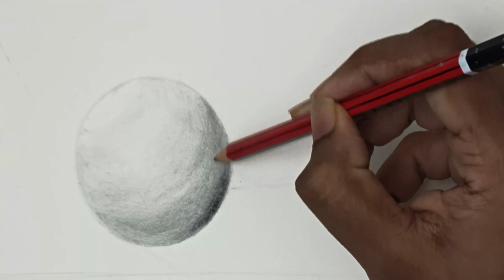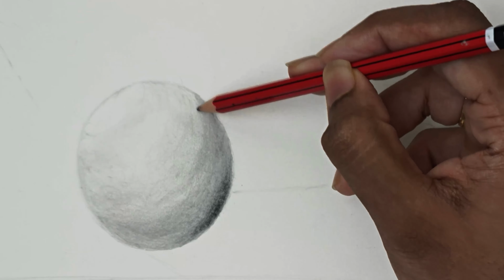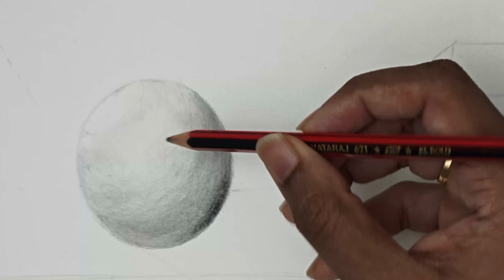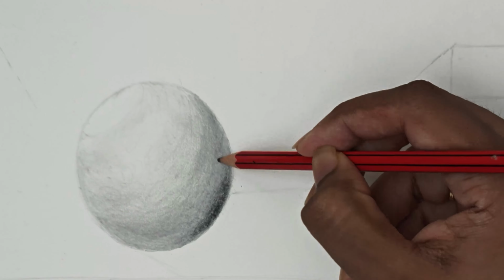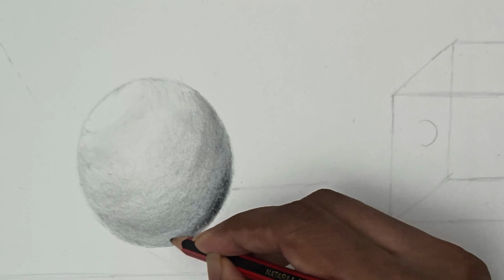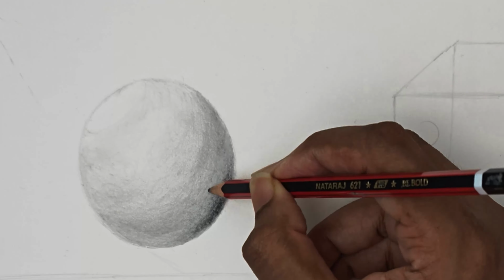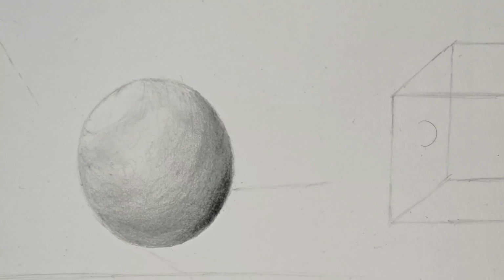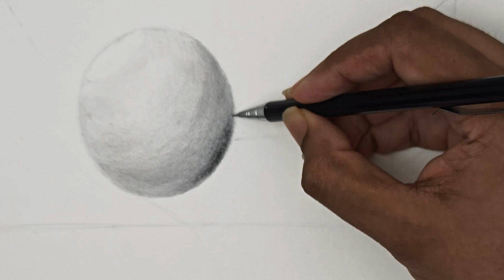That has to be maintained. Again, switching back to the precision pencil.